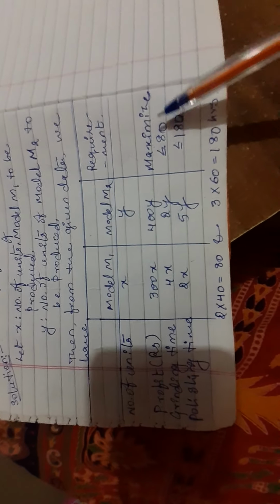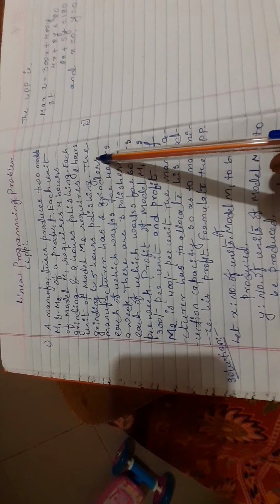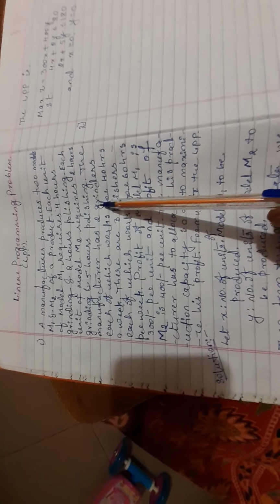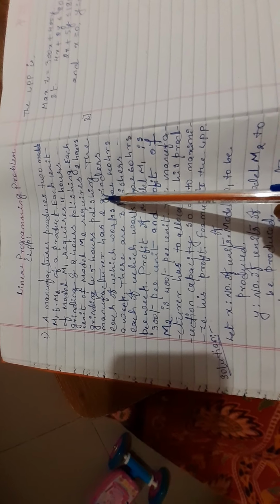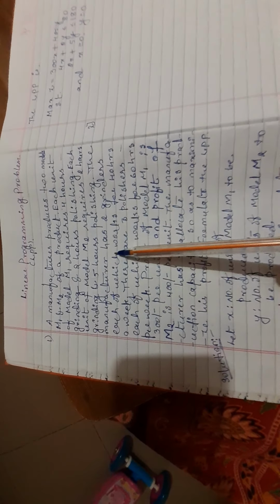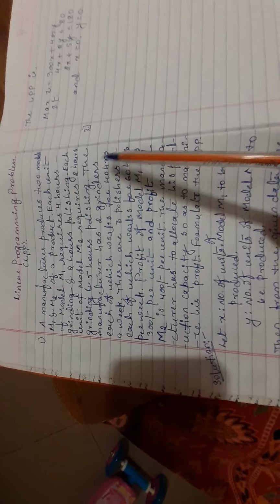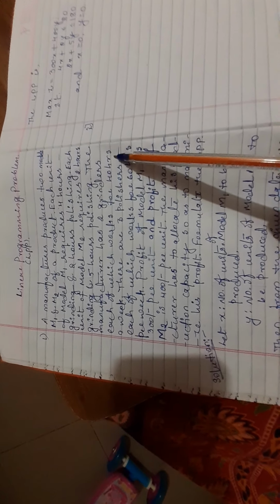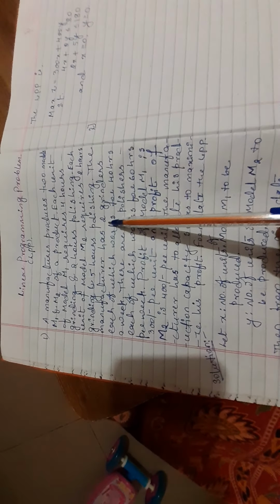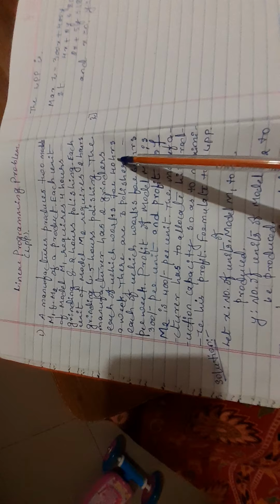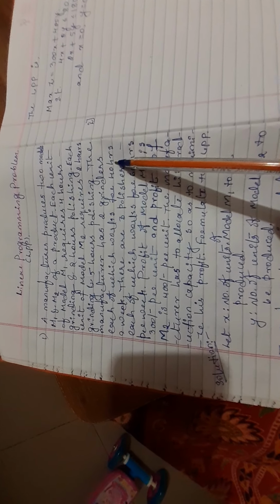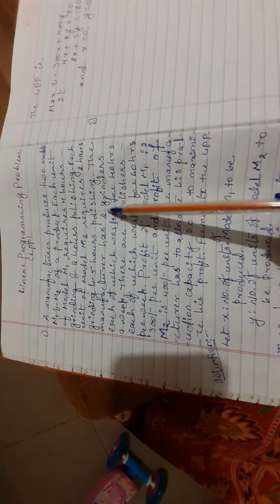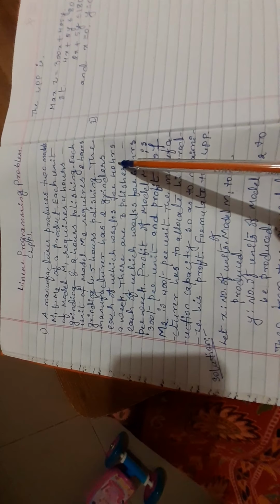Then the requirement. The manufacturer has two grinders, each of which works for 40 hours. One grinder works for 40 hours, then in total 2 grinders work for 80 hours. 2 into 40 is 80.